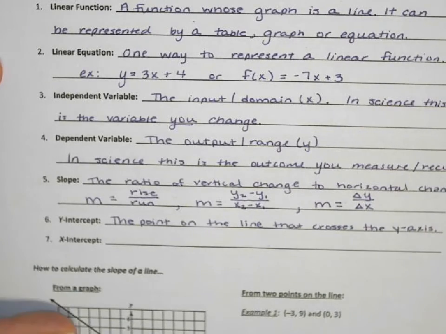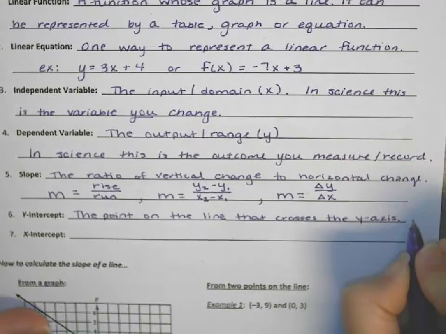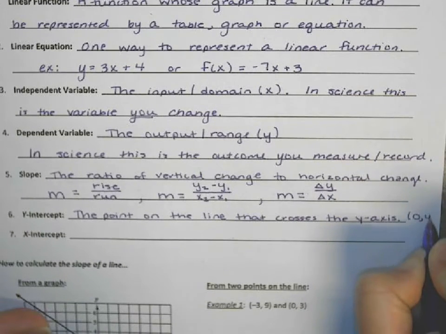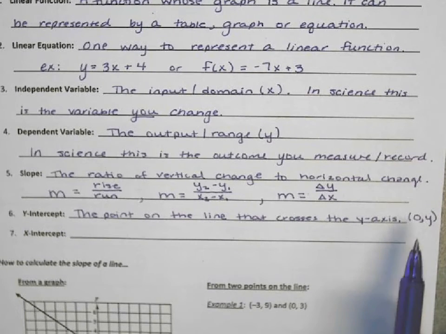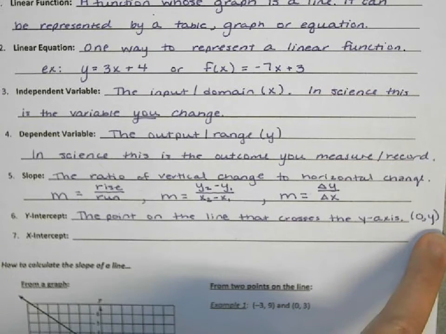The way this point is written is always 0, comma, y. It's always 0, comma, a number. Because it has to be on the y-axis, you can't move left or right at all. You just have to move up or down, and that point would be on the y-axis.